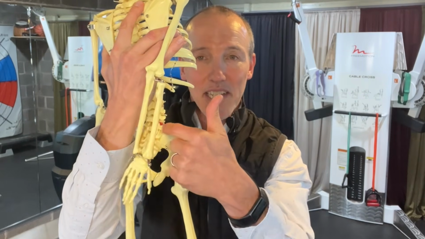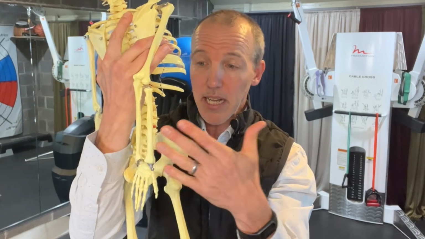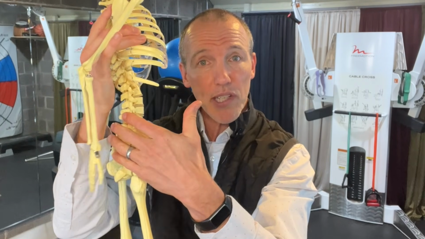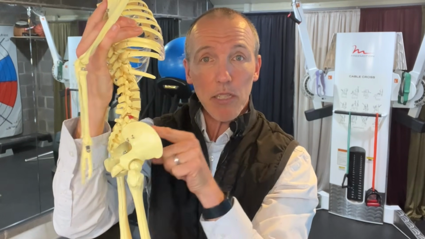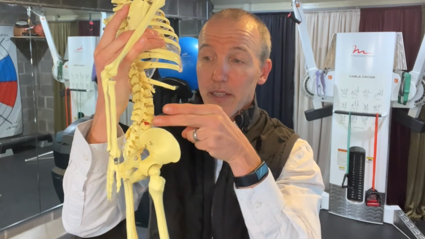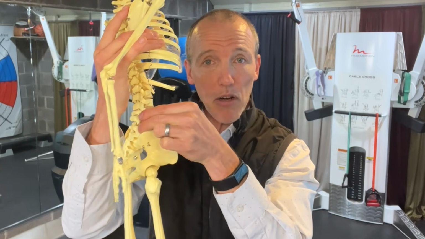Because you're creating torque through the pelvis and SI joint, and either the SI joint is going to become irritated, and frankly, some of the nerve roots that are feeding the sciatic nerve come from the sacrum, so that's going to become irritated. Or if it's irritating these nerve roots above the sacrum, it's going to irritate the lumbar spine area too. It can be both.